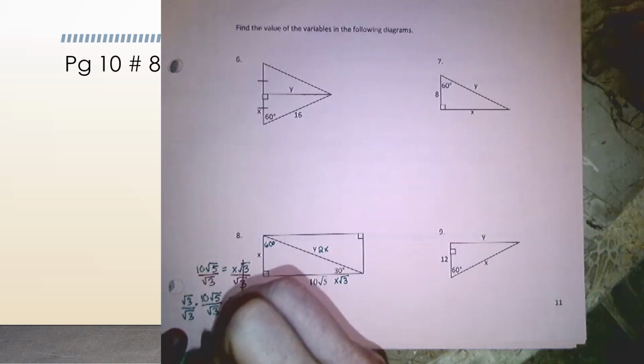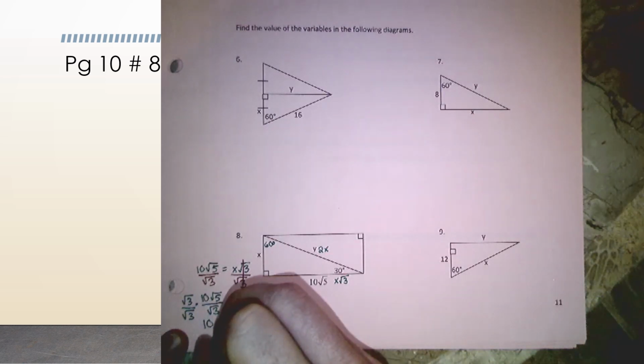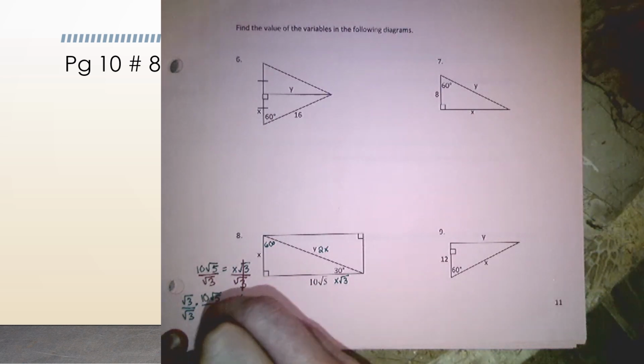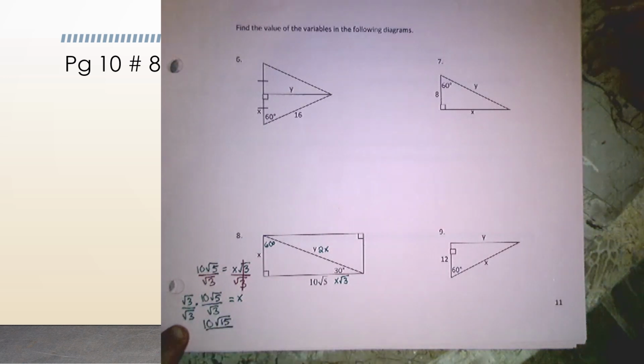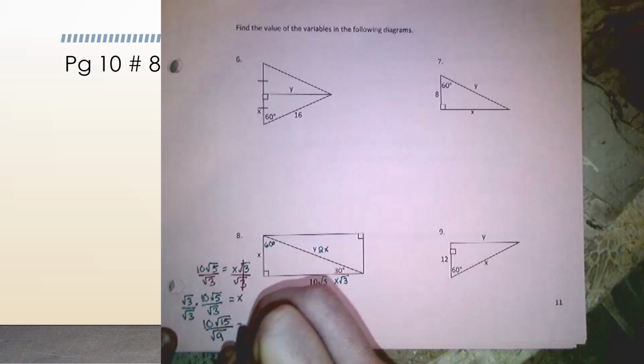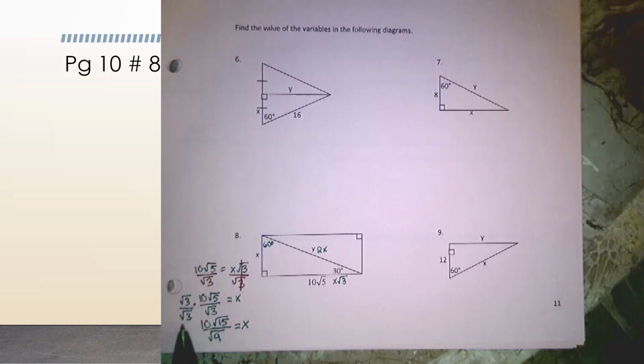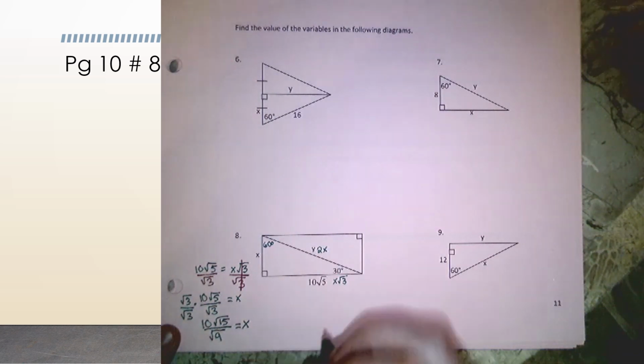So now I would have 10 square root of 15 in the numerator, because the 3 multiplies with the 5, since they're both underneath a radical. Then on the bottom you have the square root of 9. Whenever you multiply a radical by itself, it comes out to a perfect square. So square root of 9 is actually equal to 3.